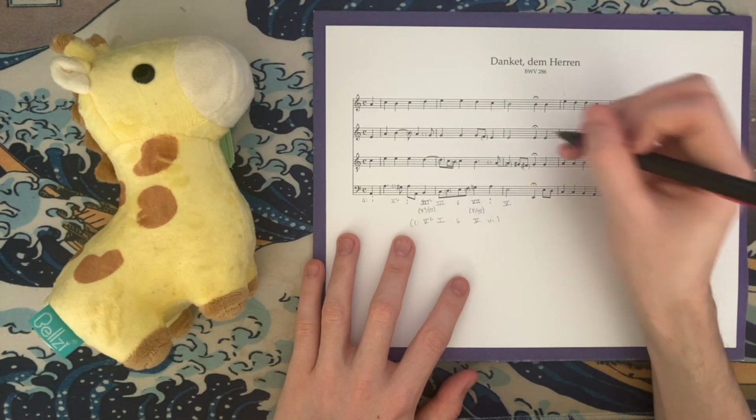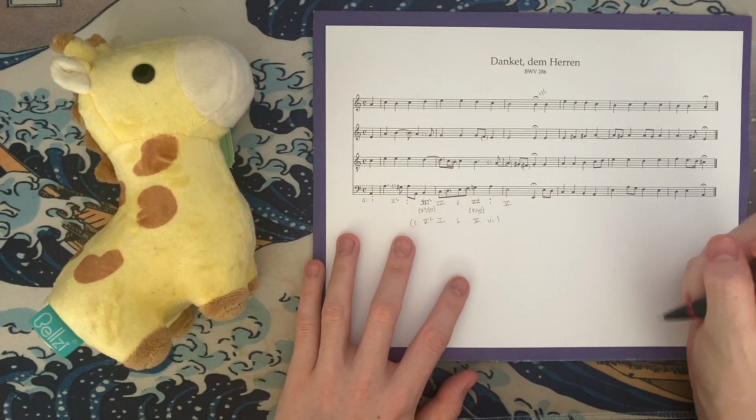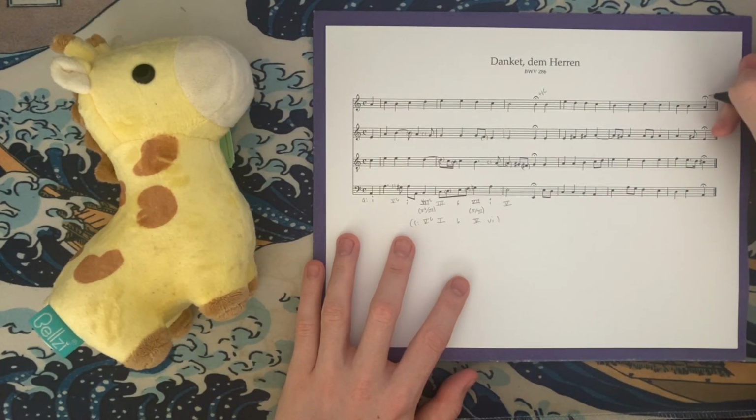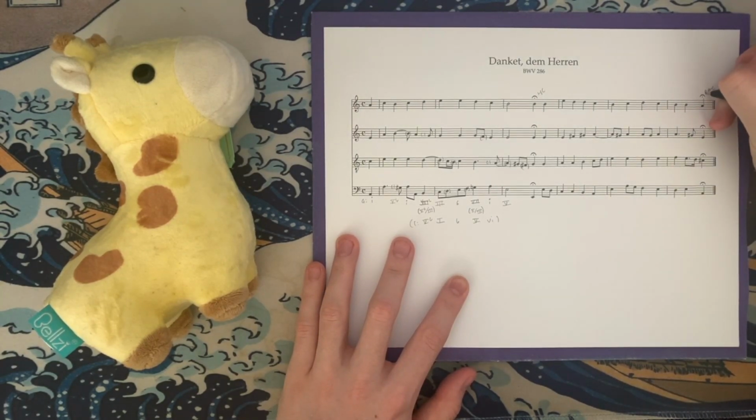And then we have E, G sharp, E, and B just in time for our half cadence on E major. Second phrase is also in the key of A minor, ends in a perfect authentic cadence though. Sorry, I'm moving something off frame so I have space to write.